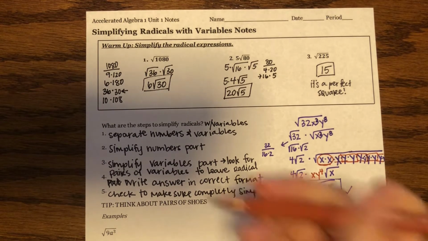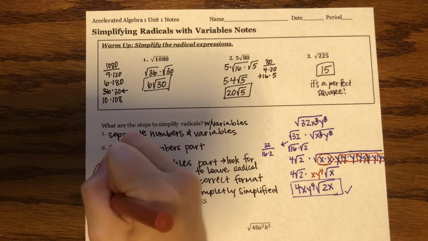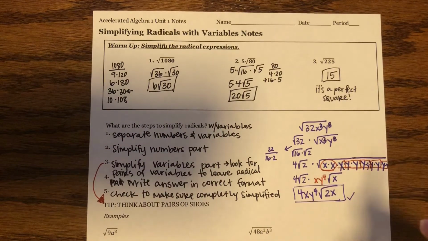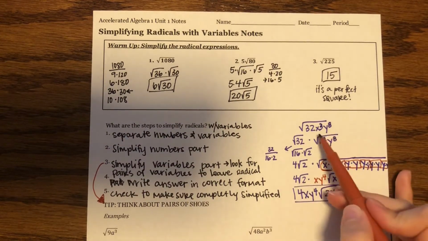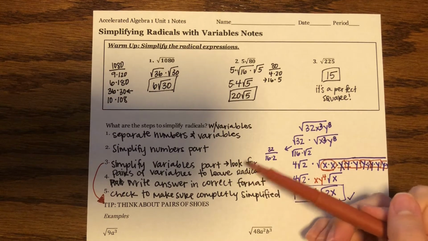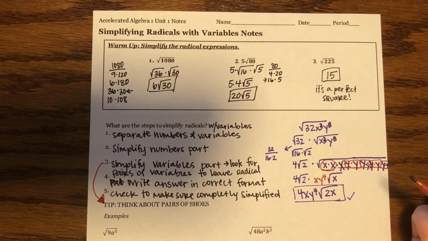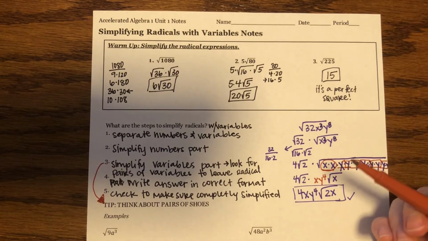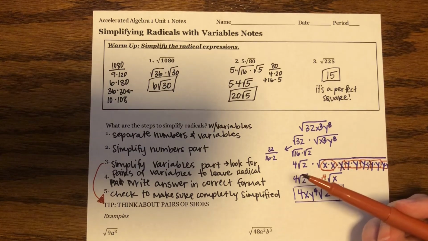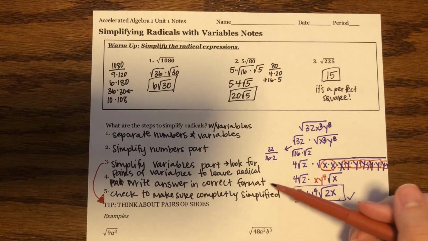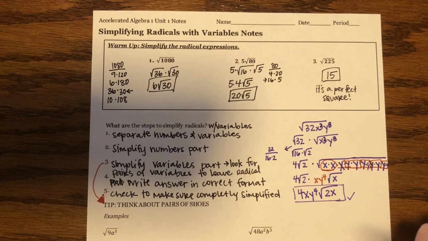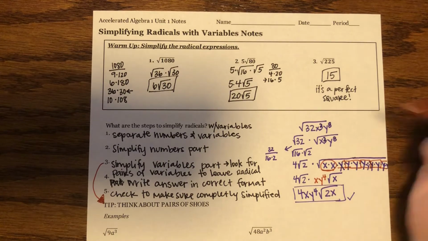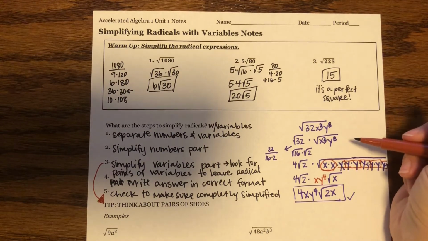And I always tell you guys, think about pairs of shoes, okay? So we'll write it in expanded form with all of the variables, expand it out, and then we're gonna look for pairs, and then the pairs get to leave the radical. You're gonna write your answer in a specific format, and then you're gonna just double check that it's completely simplified. I have this example worked out here to show you step by step.